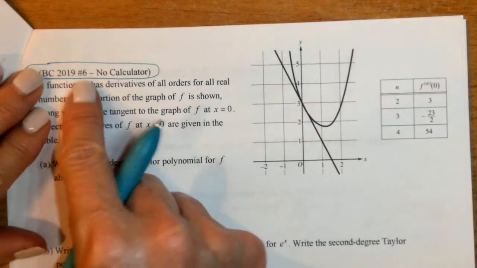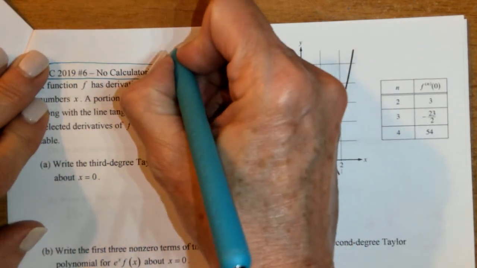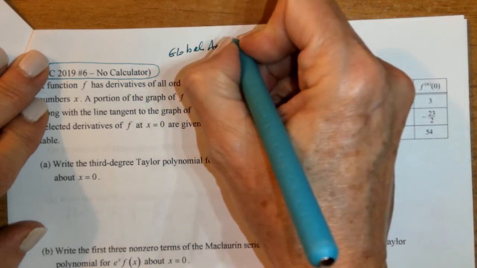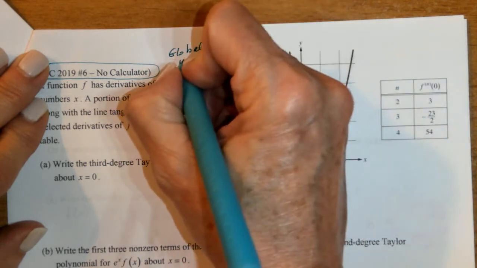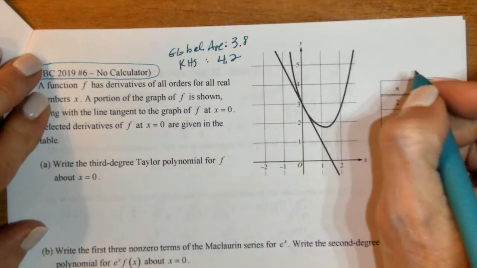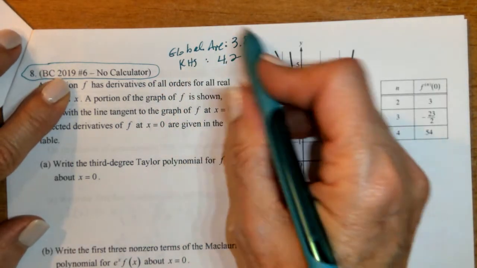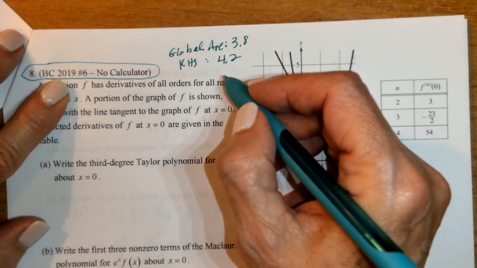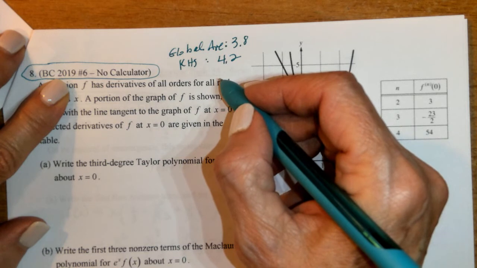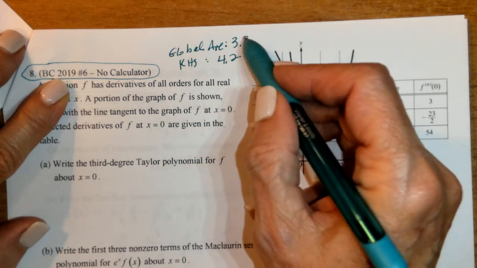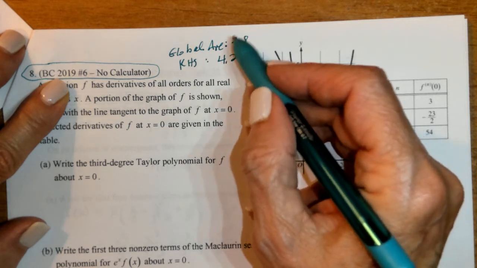But anyway, the one from 2019 had a global average of 3.8 and a KHS average of 4.2. So when you're working this problem, see how you compare to other students, okay? Keeping in mind that if you can maintain the global average, that's on track to get a 4.